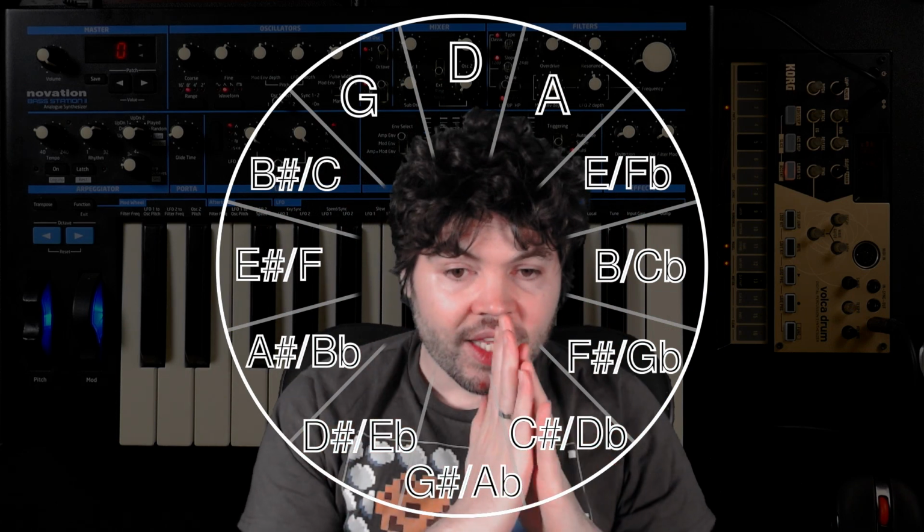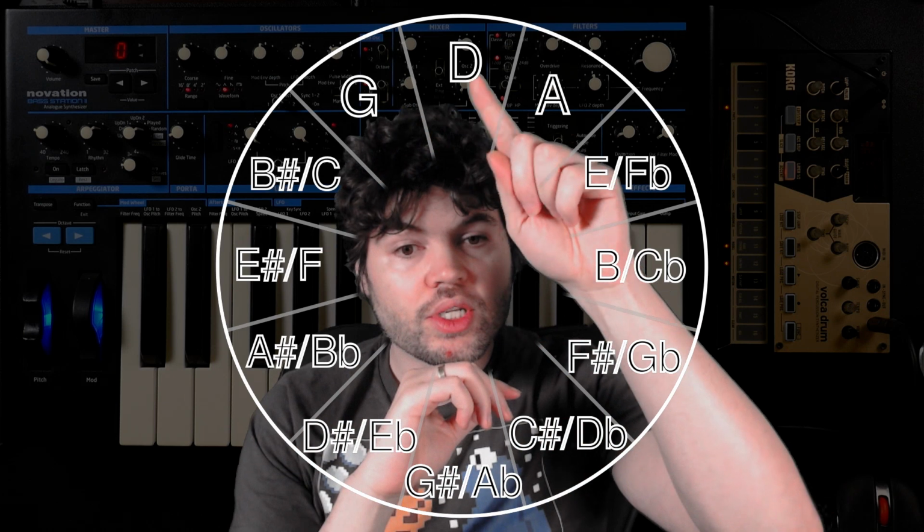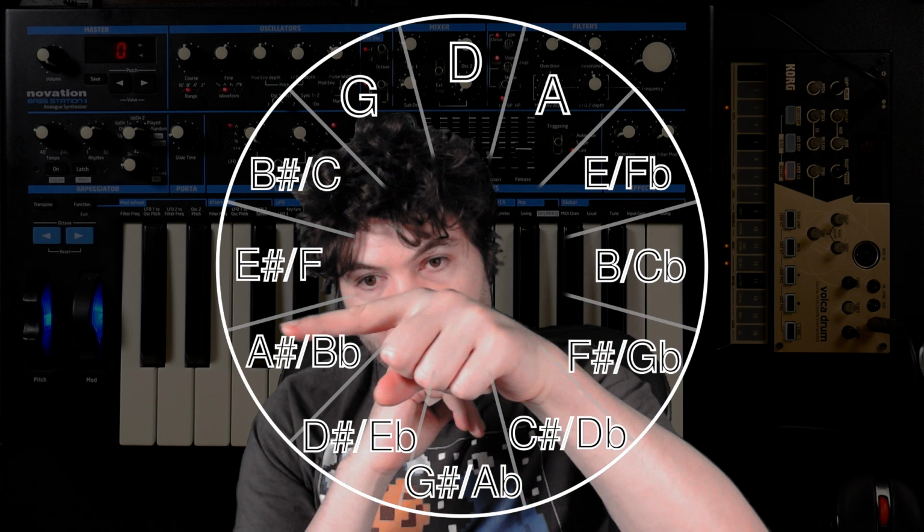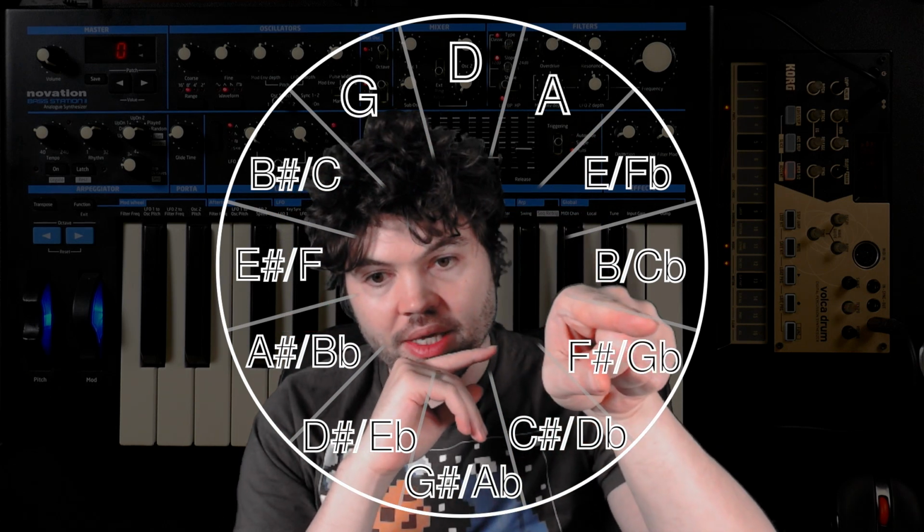This is exactly how every scale from the traditional 7-note Western scales are structured. They are a continuous arc of 7 notes on the circle of fifths. But it's stronger than that. Let's look at C major again. So we have C, D, E, F, G, A, B.